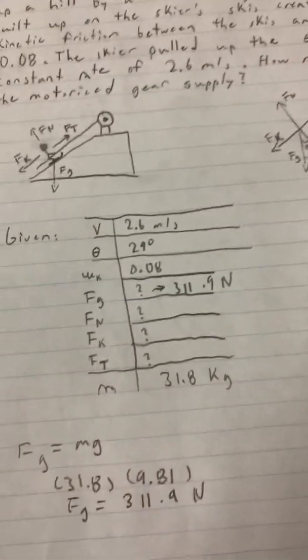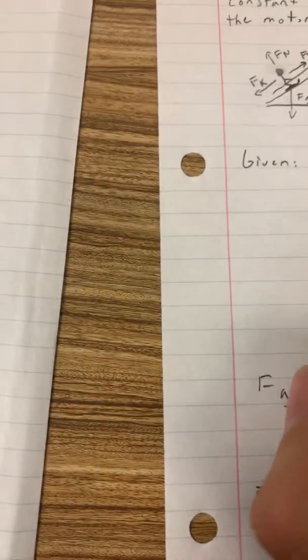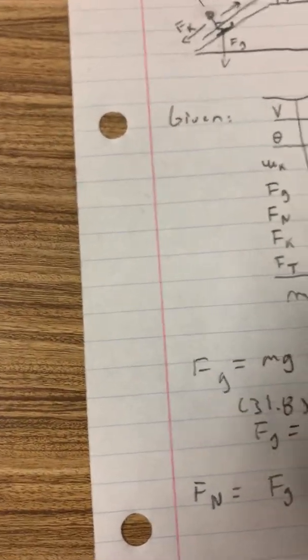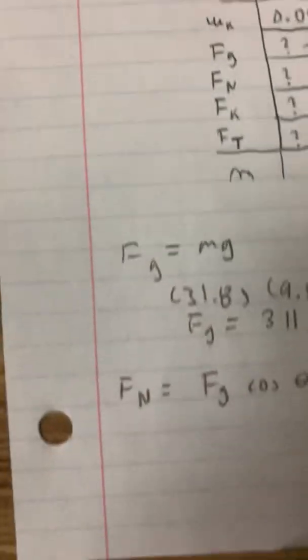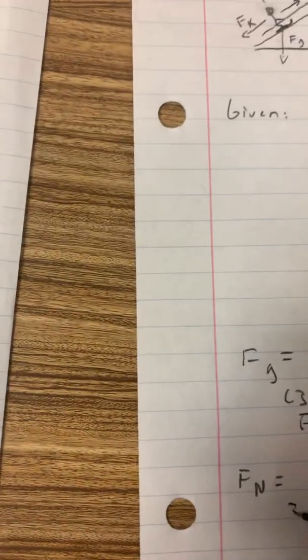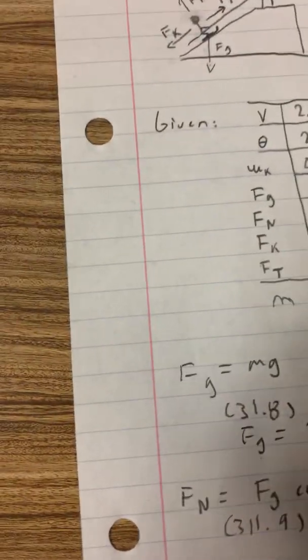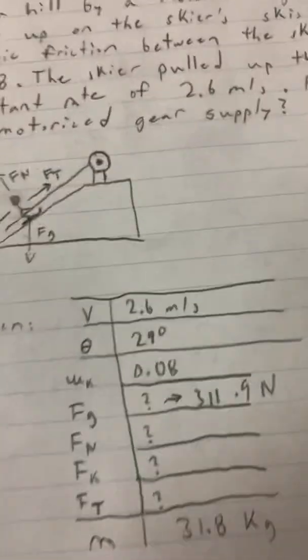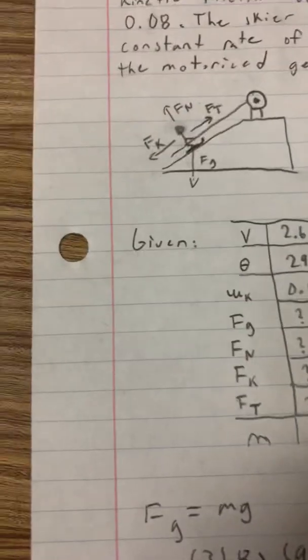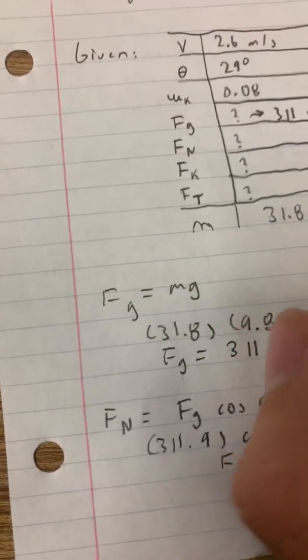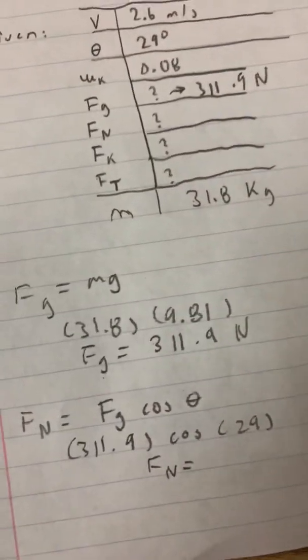Okay, from what we just found for Fg, we can now find Fn. Fn would equal Fg cosine of theta. We have what Fg is now, 311.9, times cosine of theta, where theta is our slope, 29 degrees.